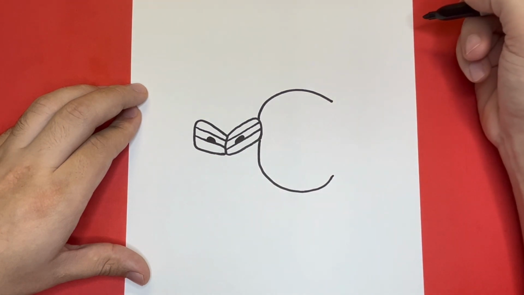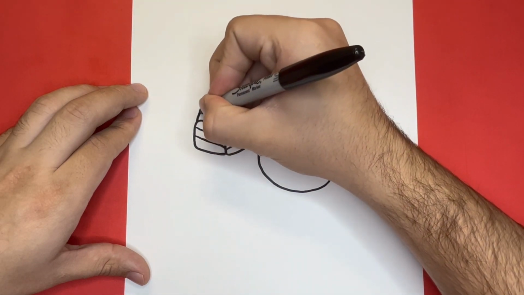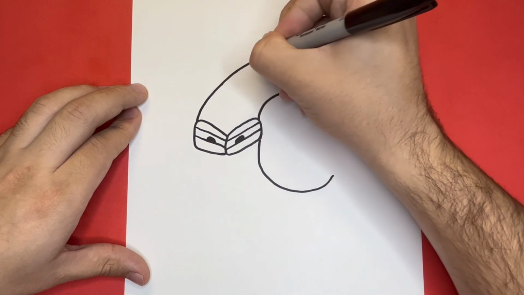Keep in mind that the letter C that we're drawing will look similar to a bubble letter, so let's go ahead and connect from the left side all the way over to the point of where we just stopped for the top.